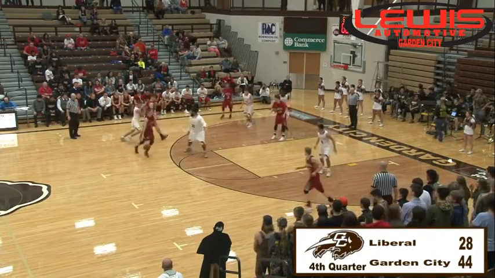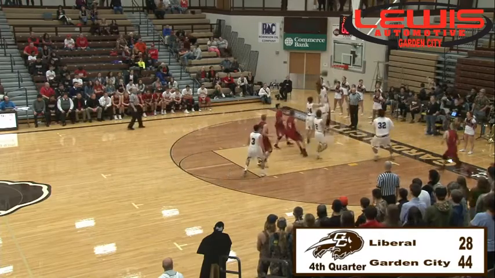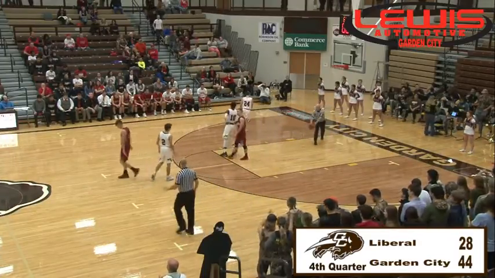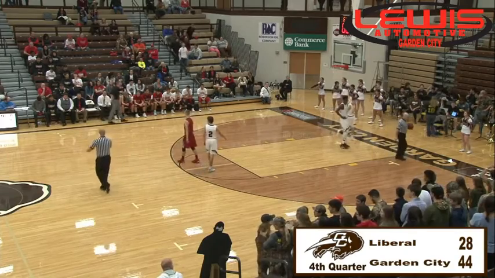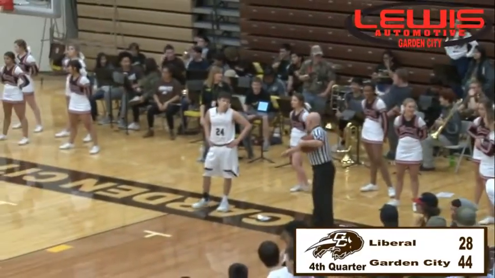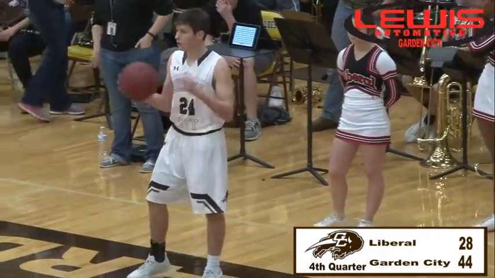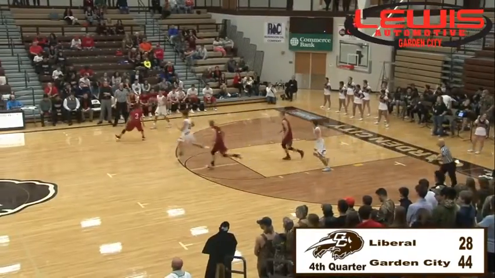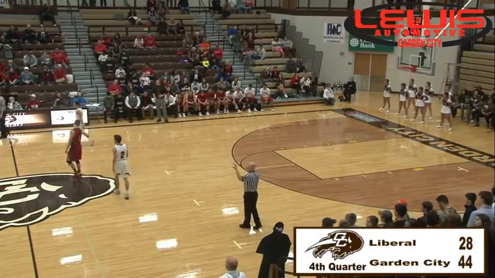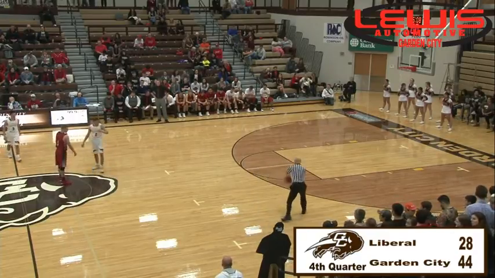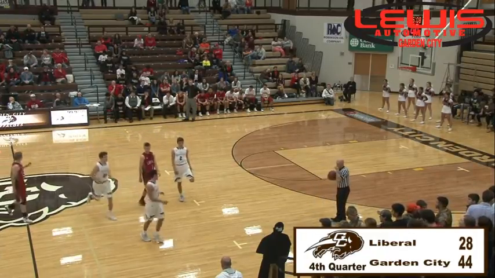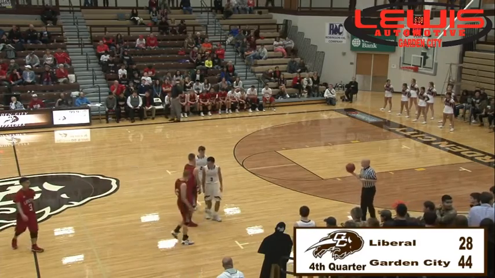Hatcher over to Riley. Riley at the top of the key. Now goes down the paint. Tries to put it up for 2. Sexton gets the rebound. Riley, then fouls against Lamb. Looks like it's going to remain Garden City ball. Looks like somebody kicked the ball. Not too sure who it was. Looks like it's going to be Riley on Liberal who kicked the ball, like a punter in football.